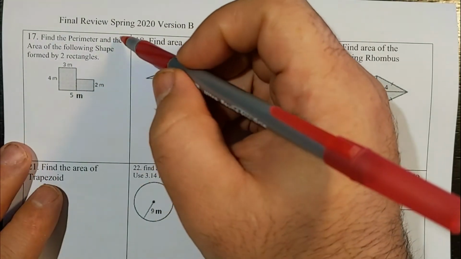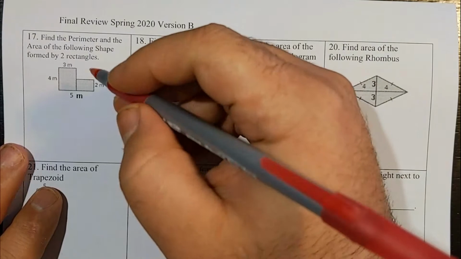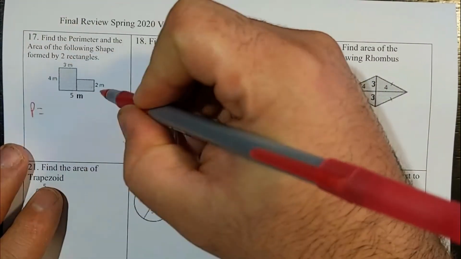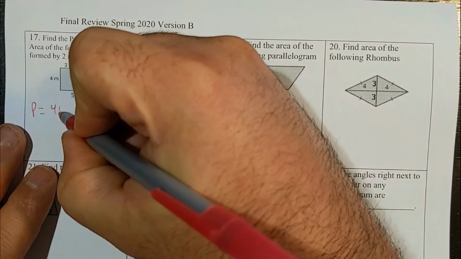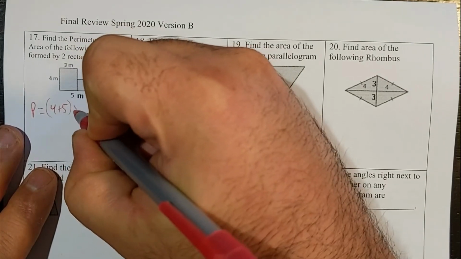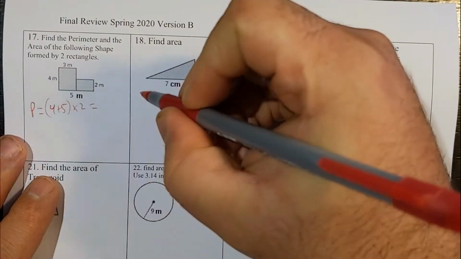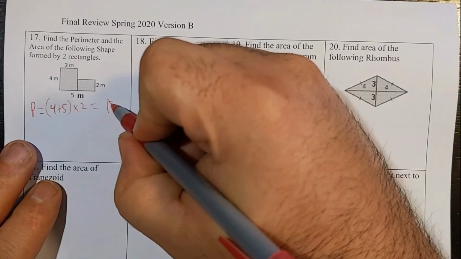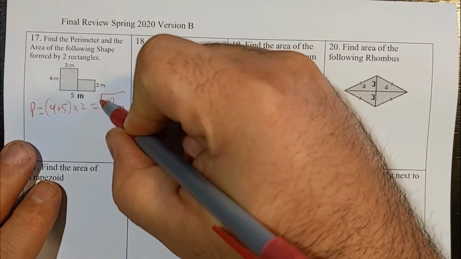On this problem, it says find the perimeter and the area. For the perimeter, remember that all you have to do is get the two longest sides, so the 4 and the 5, and whatever that is, double it. So that means that your perimeter would be 9 times 2, so it'd be 18 meters.